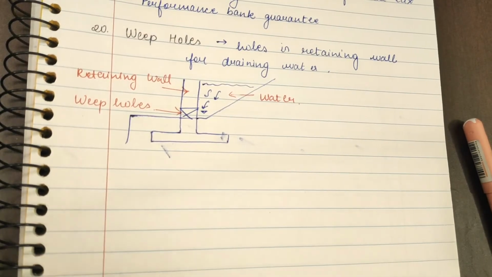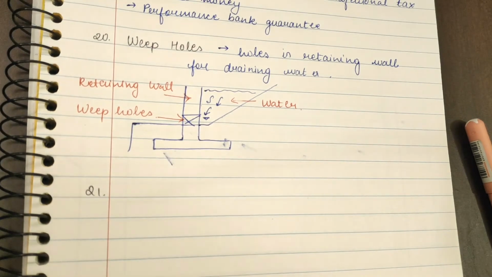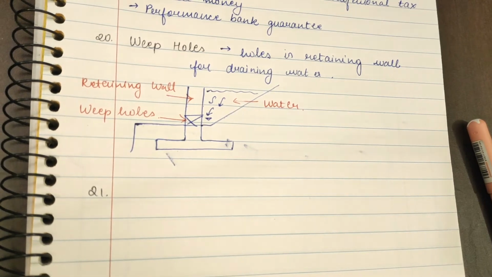Question number 21 states busway, bus duct and raceway are components of what? A. Security systems, B. Air conditioning systems, C. Electrical systems, or D. Water supply systems. So we know about air conditioning systems that it's basically evaporator, condenser, compressor, things like that.